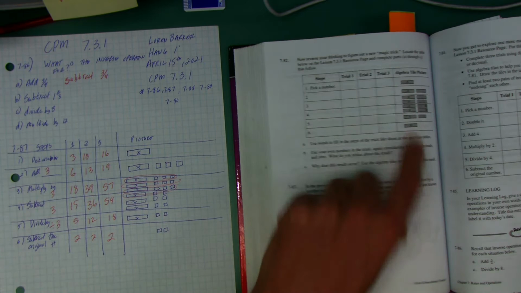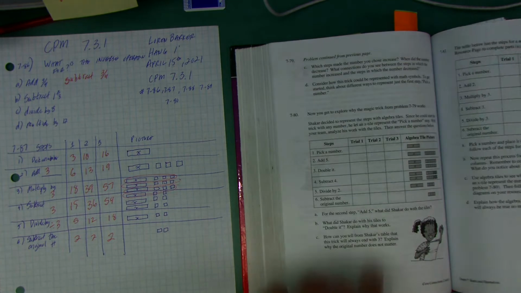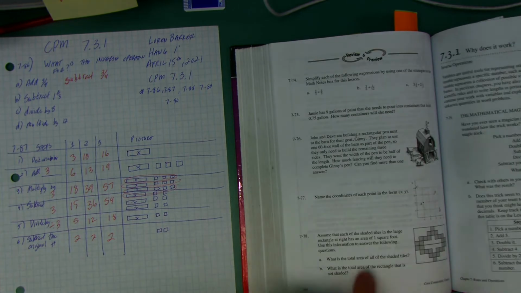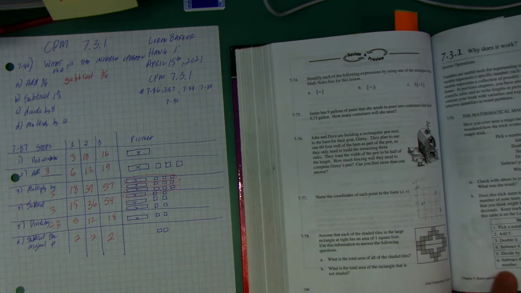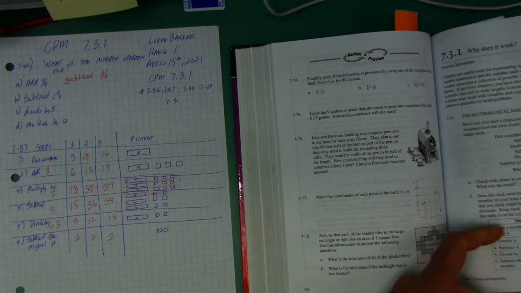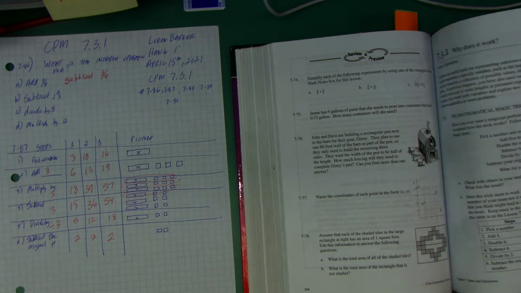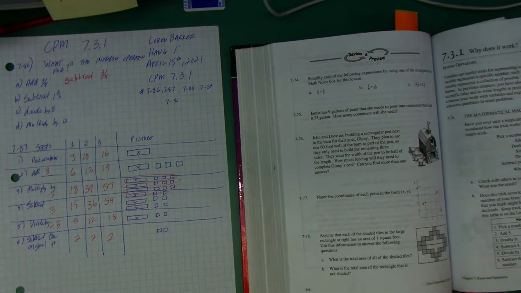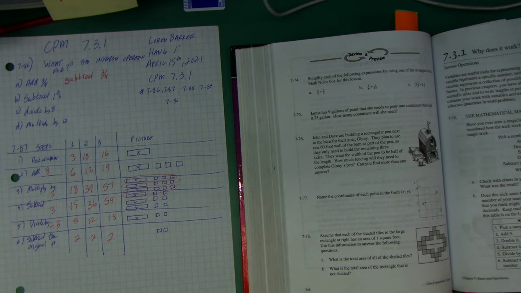Now, if you like those a lot, go back. There's other ones you can do and have some fun. Here is an example where they're showing it. Pick any number, add 5, double it, subtract 4, divide by 2, subtract your original number, and no matter what, you're going to end up with the same number.